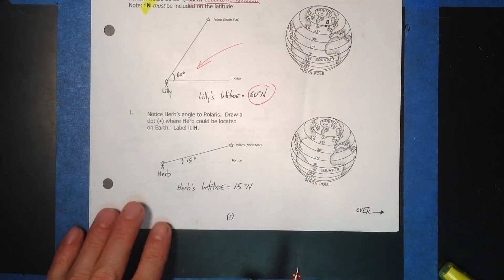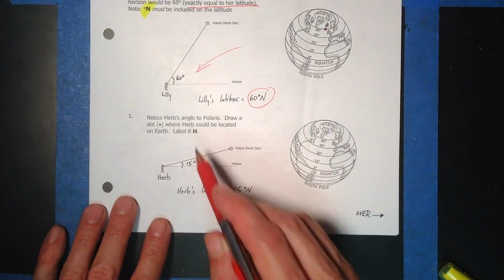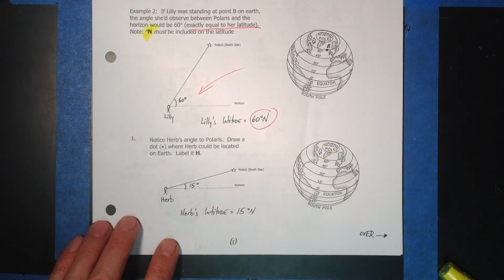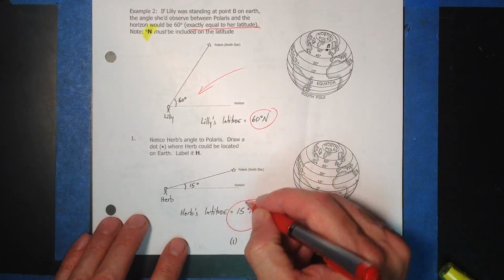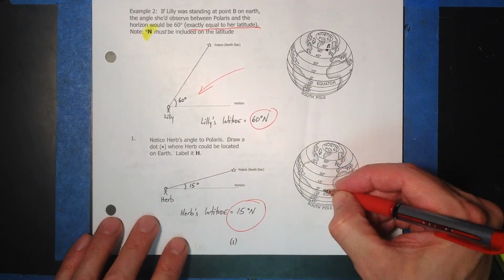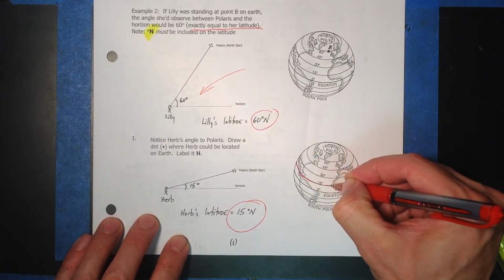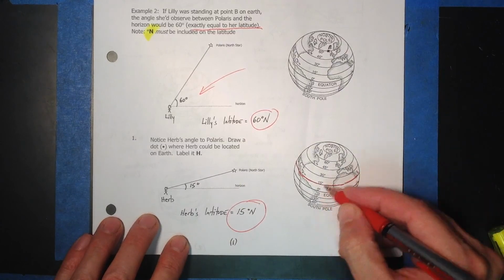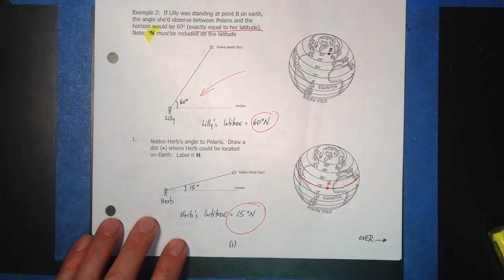1. Notice Herb's angle to Polaris. Draw a dot where Herb would be located on Earth. Label it H. Well, he sees it 15 degrees from the horizon. That's how high Polaris would be in a nighttime sky. His latitude is here. Therefore, I'm going to draw a dot anywhere on this line. Anywhere on 15 degrees north would work. Not south, but north. I'm going to draw it there. I'm going to label it H, and you should have something like that. Okay, so I'm trying to get through this quickly.